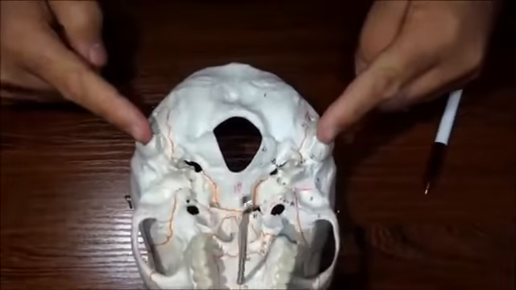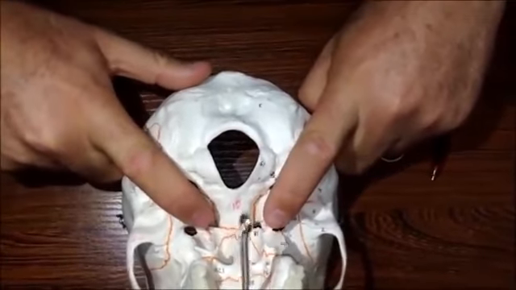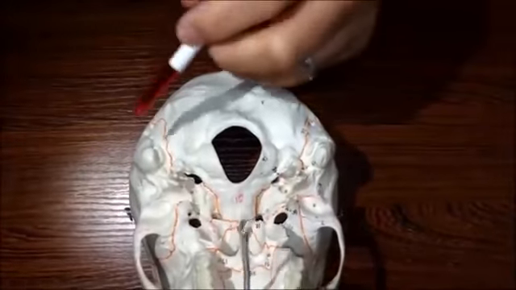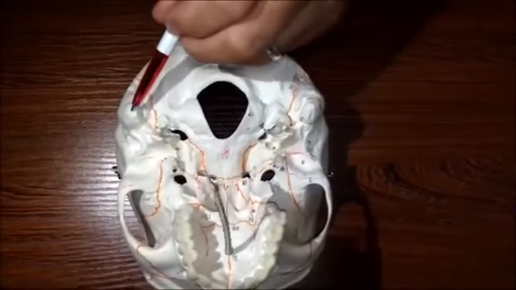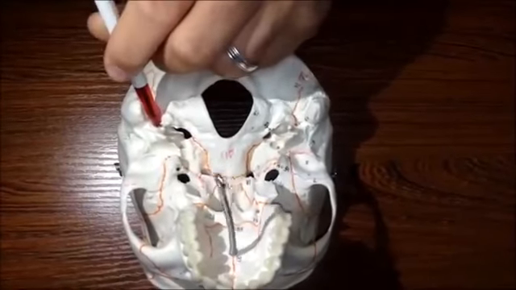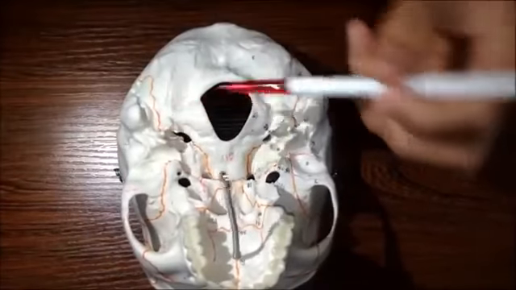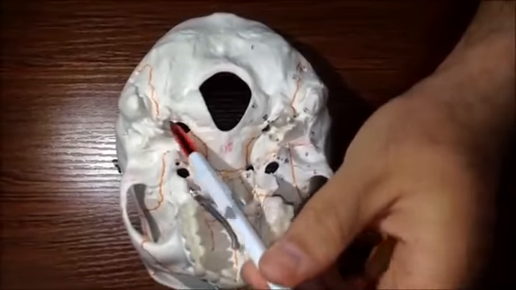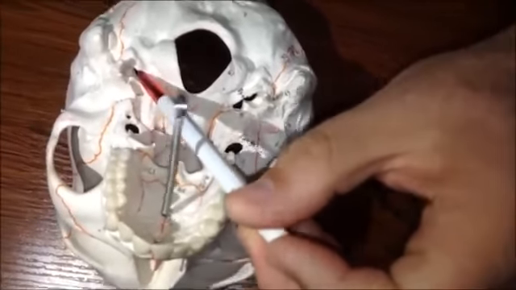We'll proceed in this direction, like the direction of my fingers. We have mastoid process, stylomastoid foramen, styloid process, jugular foramen.